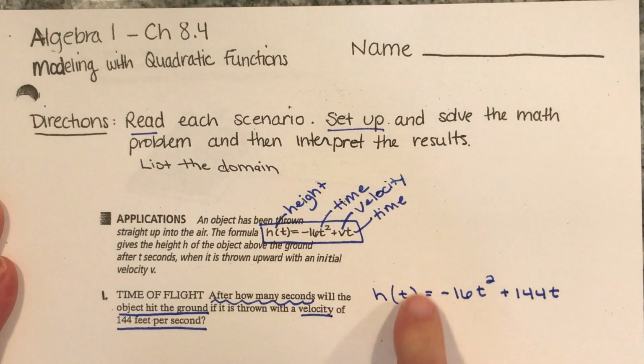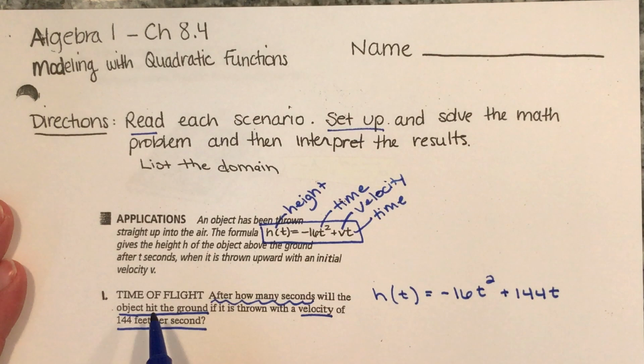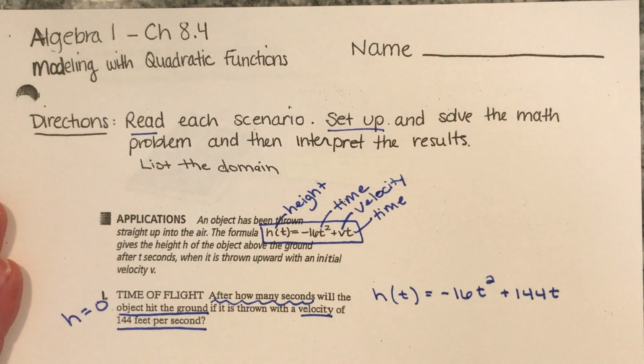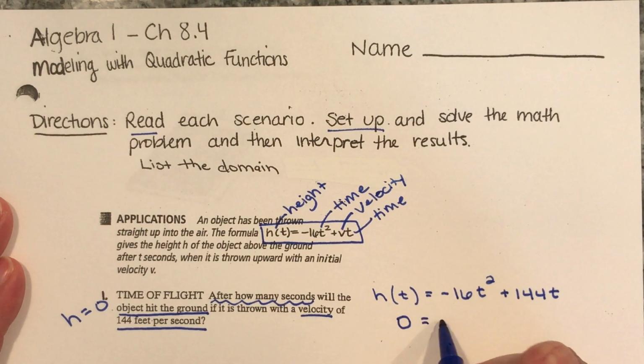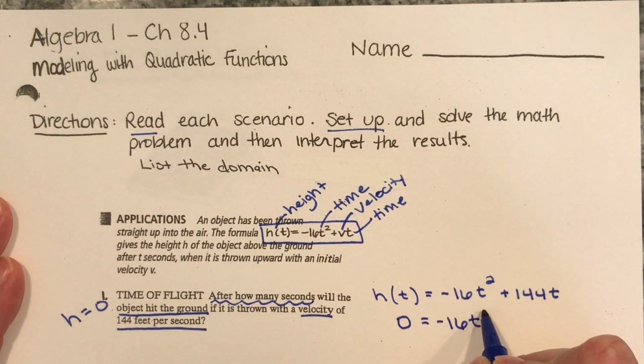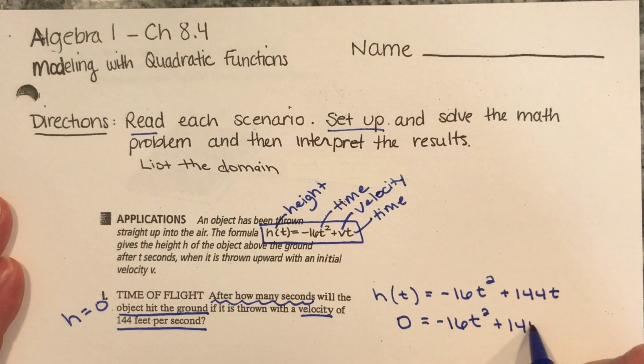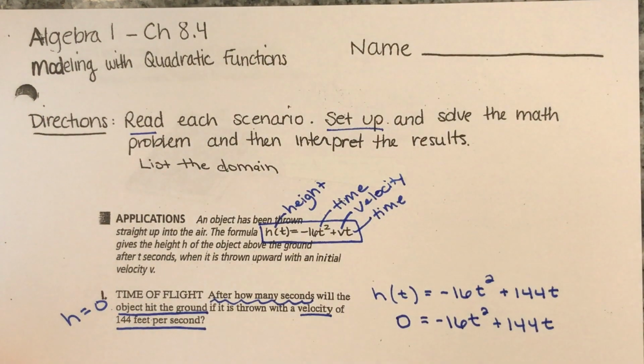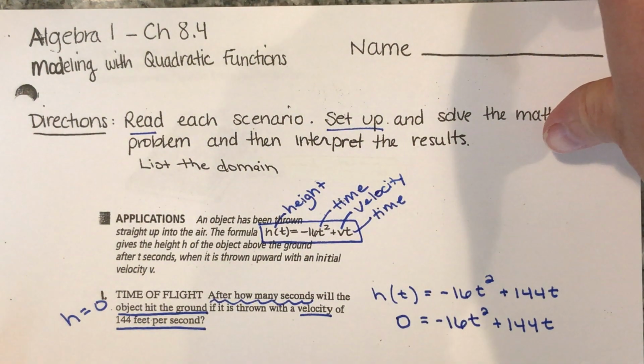So we have a place to plug numbers in and a place to get numbers out, except they're telling us we need the object to hit the ground. When something is hitting the ground, that means the height is 0. So h of t becomes 0. The only variable we have left is t, which stands for time in seconds. When we solve this, we will be able to answer how many seconds it will take the object to hit the ground. Right now all we're doing is setting them up. So we wrote our equation, so for now number 1 is done.